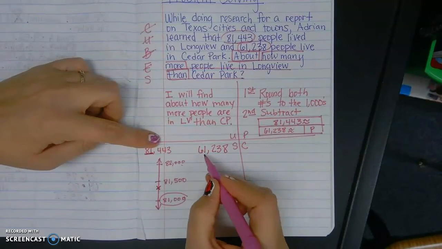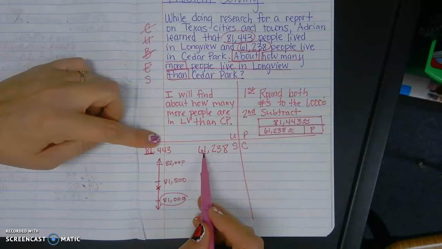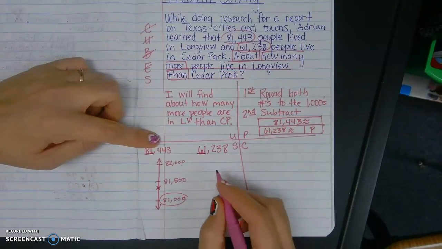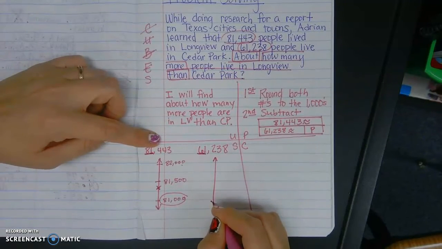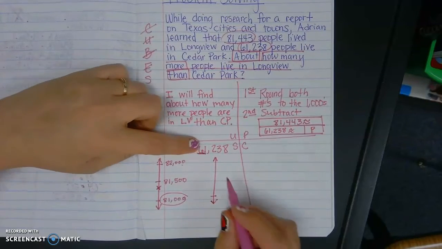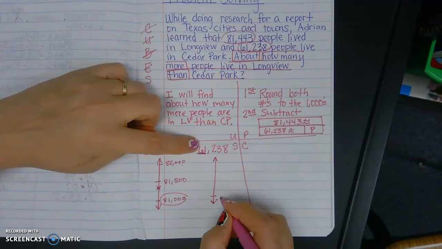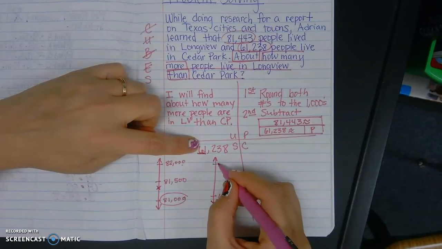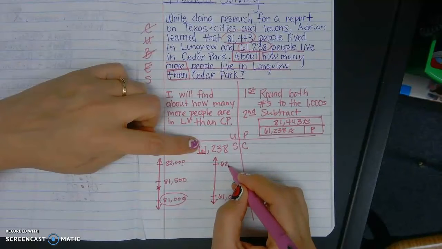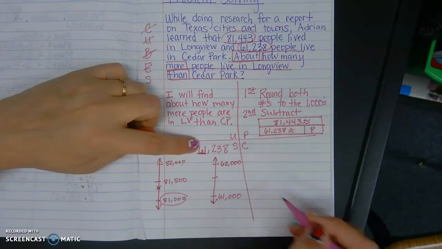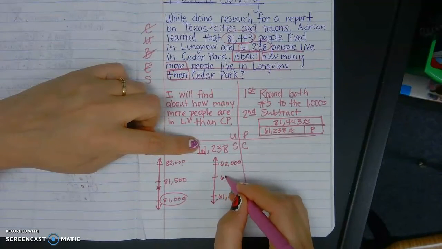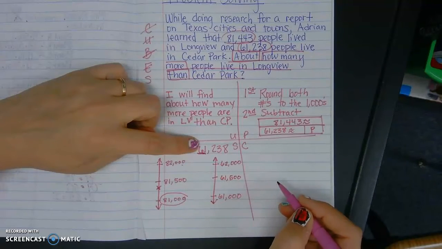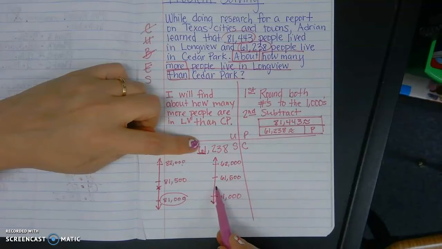Then I have 61,238. I'm rounding to the thousands. So I have 1,000 here, but I'm going to have to look at this whole beginning to make my number line. And some of us were forgetting that part. You've got to include still the rest of your number. So I'm going to start with 61,000. And then I'm going to say, is it going to stay there or will it jump up 1,000 to 62,000? Halfway between would be 61,500. Now 238 is below the 500, so it's going to round to 61,000.